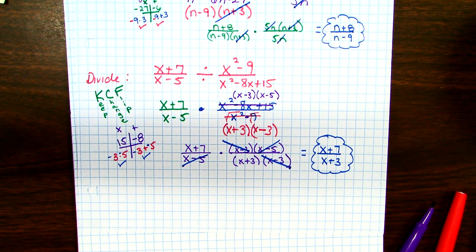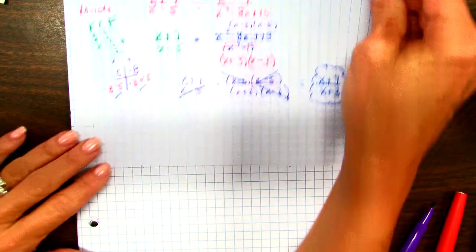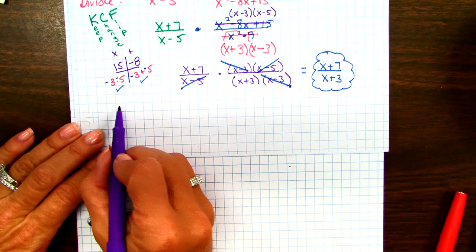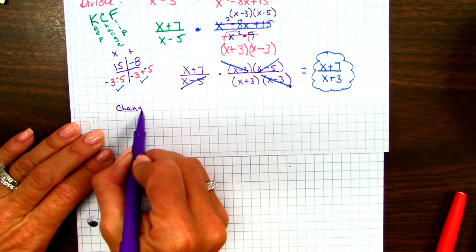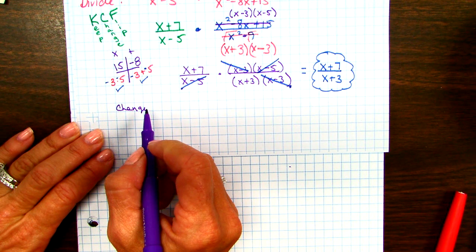So you guys pulled out 121 yesterday. We're on the back of that paper, so wherever your homework sheet was from yesterday. And I'm going to give you two changes to make, just to simplify it for you.